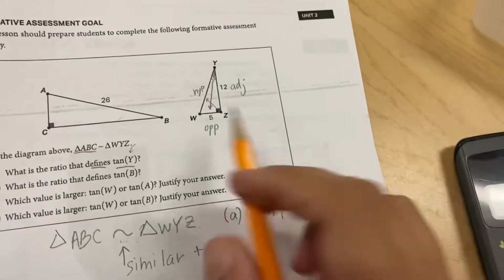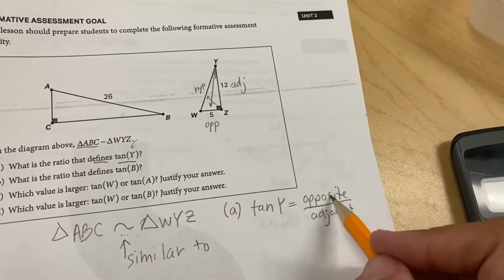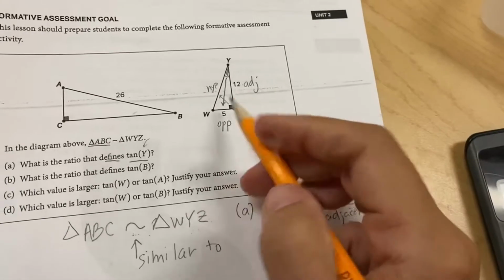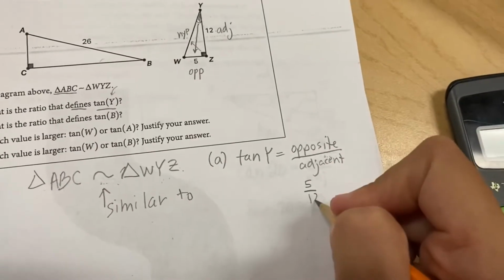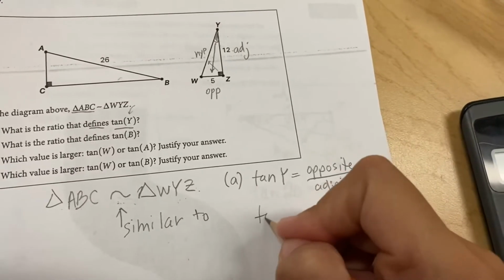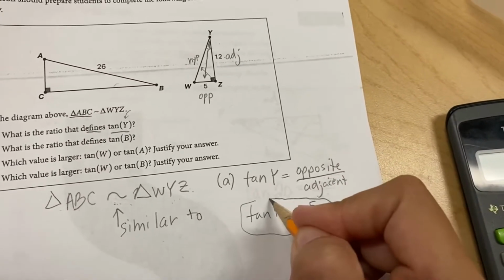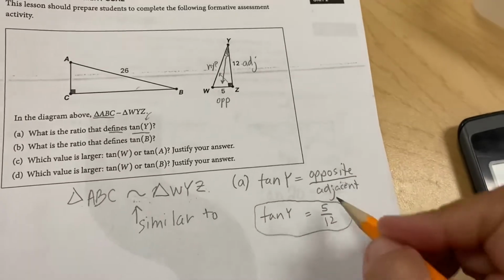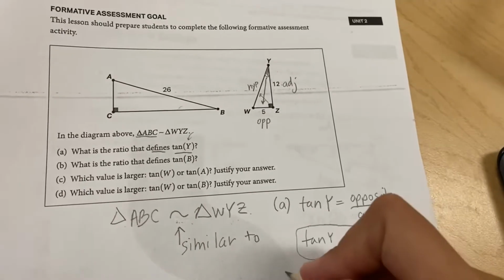And in fact, we have information to plug in. The opposite side of angle y is 5, and the adjacent side of angle y is 12. And so, in fact, that's all they're asking for part A. What is this ratio? The ratio is 5/12. Now let's look at part B.